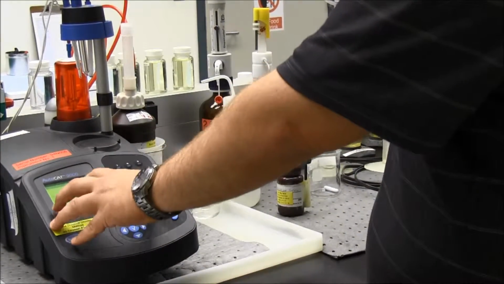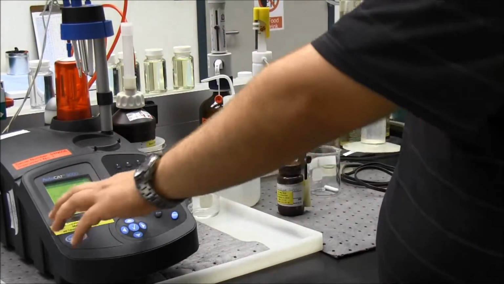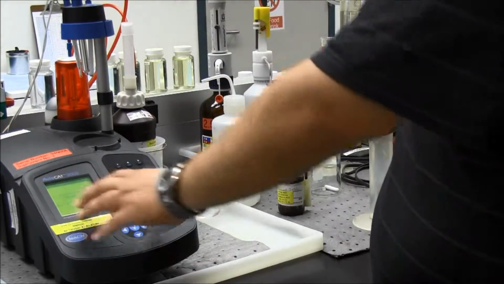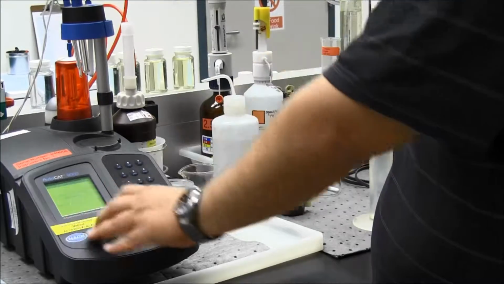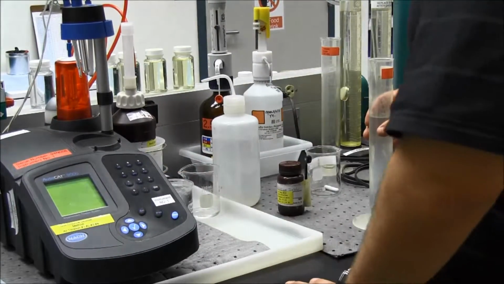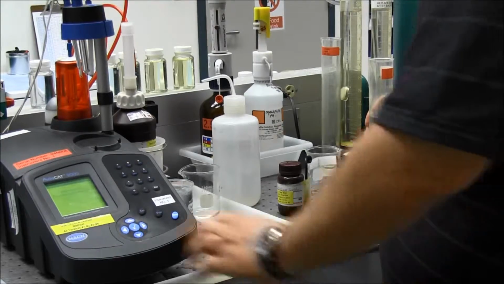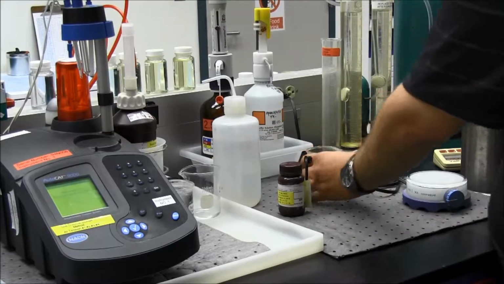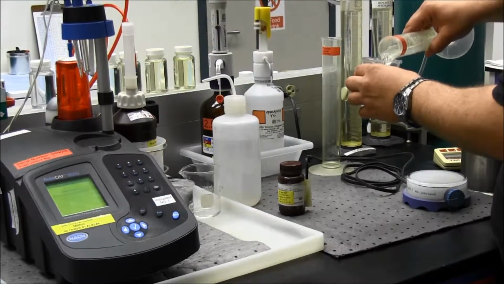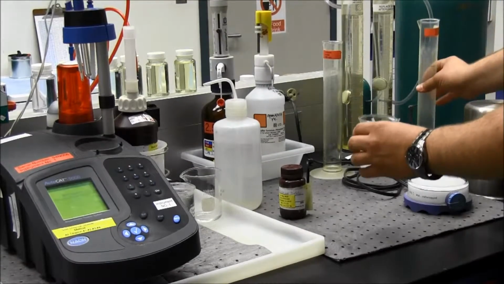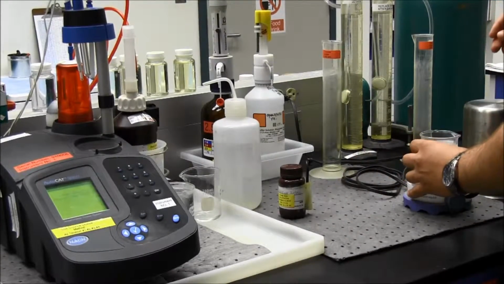It'll say add phosphate reagent buffer, which I already did, and purge with nitrogen. I'll hit OK. Purge in process. There's my 15-minute timer, but I already did that, so I'm going to skip that. I'll hit delete to skip that point. Now it says add reagent number 2, potassium iodide 1 grain. So I'm going to take my sample. Put it on my stir plate.